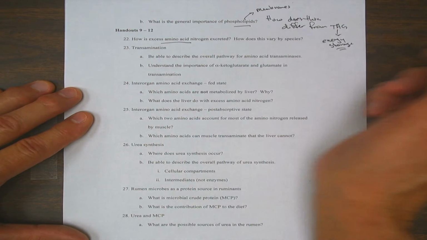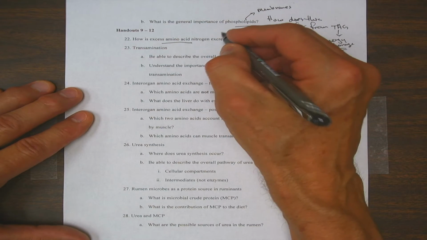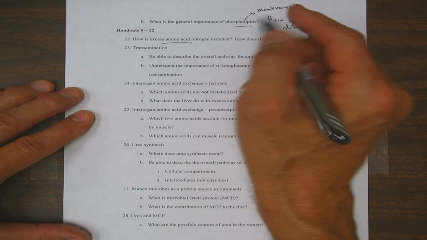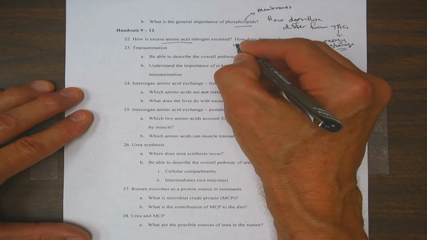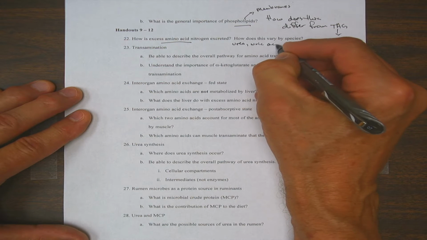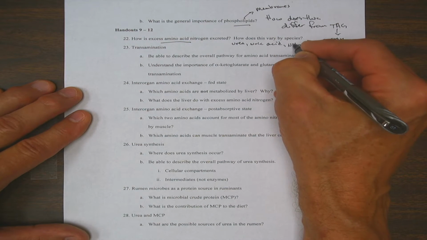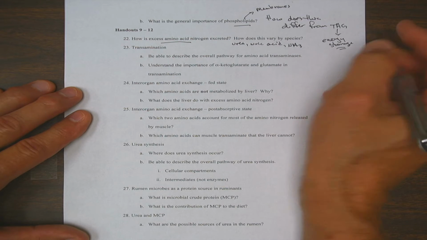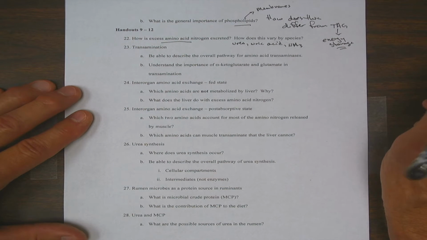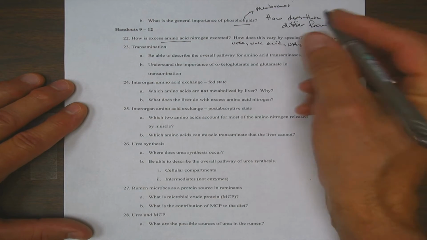Okay. And then in the last set of handouts, we jump to nitrogen metabolism, and start with what happens when we have excess amino acid nitrogen. How is it excreted? Well, it depends on the species. So we talked about urea, uric acid, ammonia. And which species are going to produce urea, which uric acid, which ammonia, which is basically all of them.